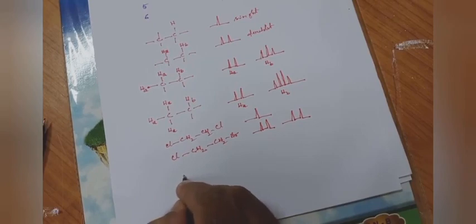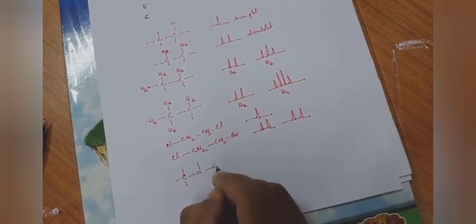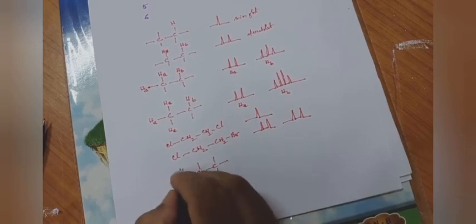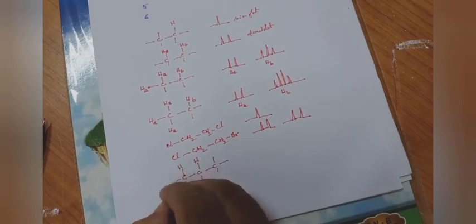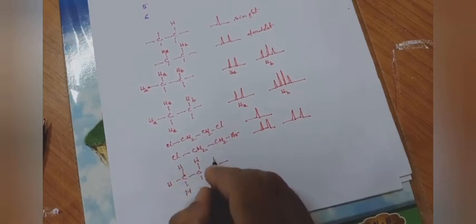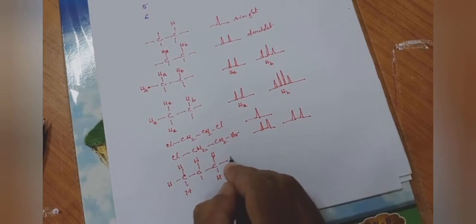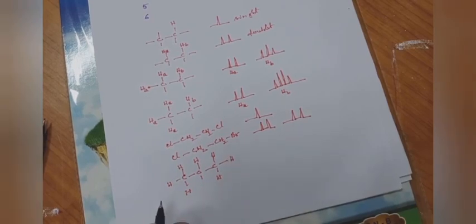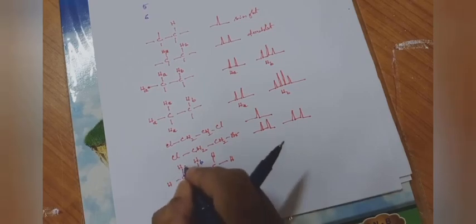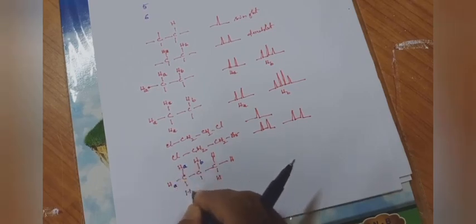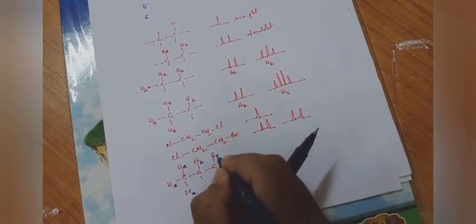We will take another example. Here this is the HB proton, and all these are HA, and this is also HA.